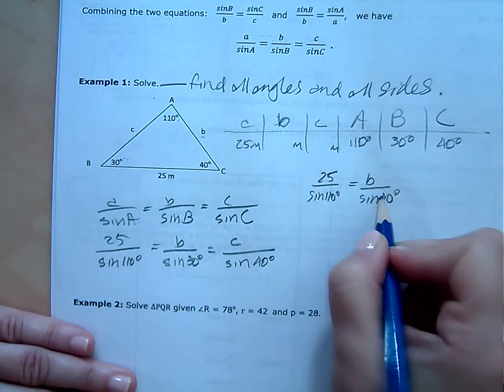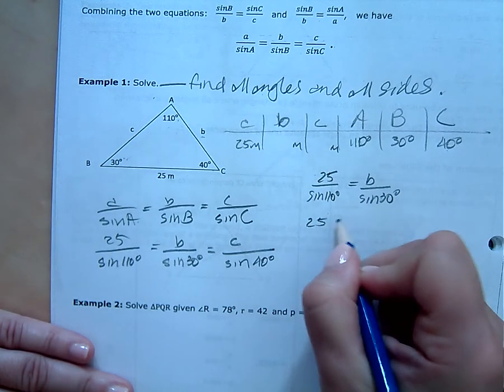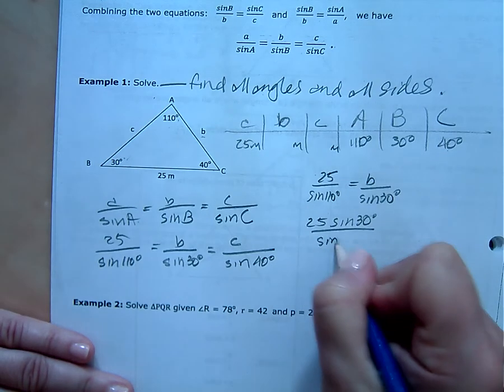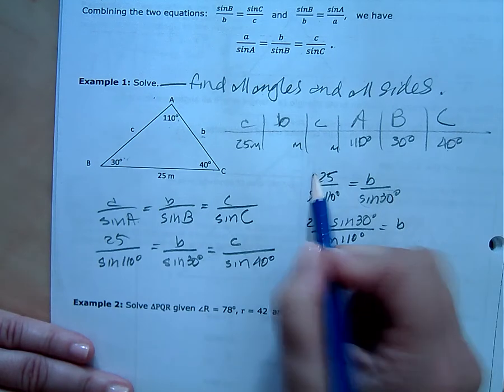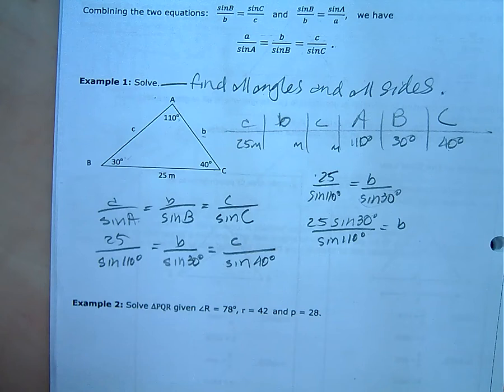When I cross multiply, I can do 25 sine 30 over sine 110 equals B. All I did was bring this up, plunk it over there, and leave this as B over 1, or B. So now I have to put this in my calculator. You're probably faster than me, but give it a go and see if you get what I got.